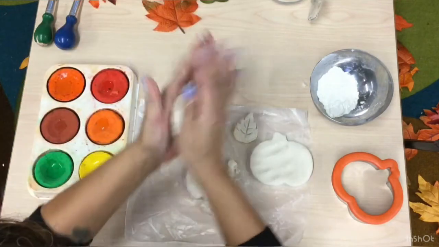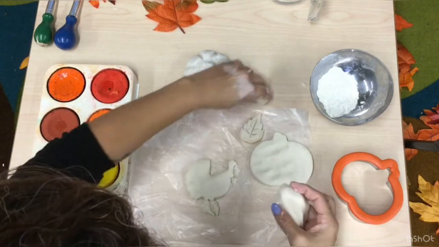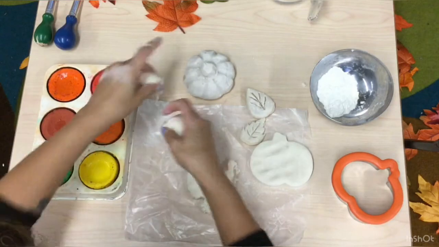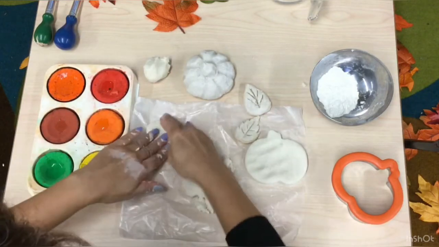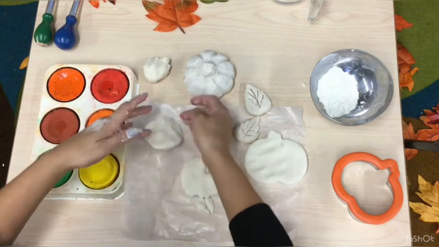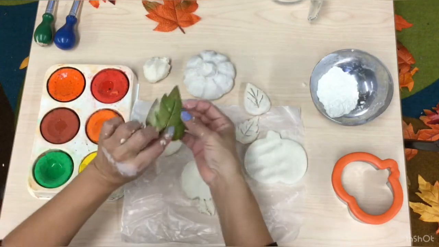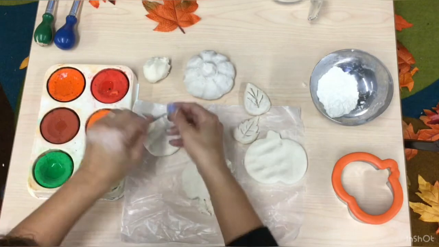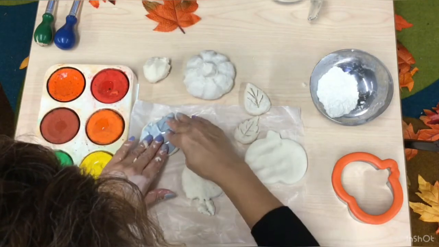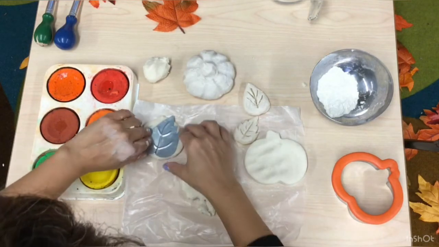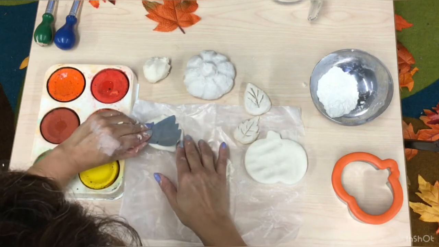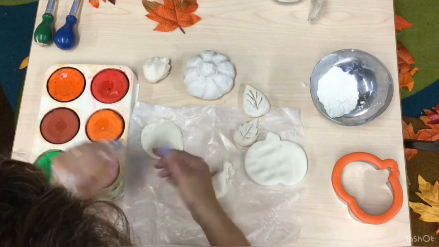I'm going to use this leaf. You can use natural leaves, go outside and get some leaves. I'm going to push it down. Let's see if you see the pattern. See the veins of the leaf? Oh, I see a little bit.